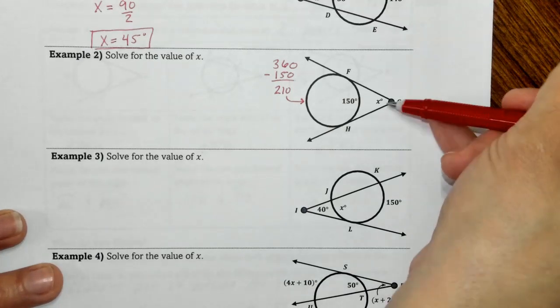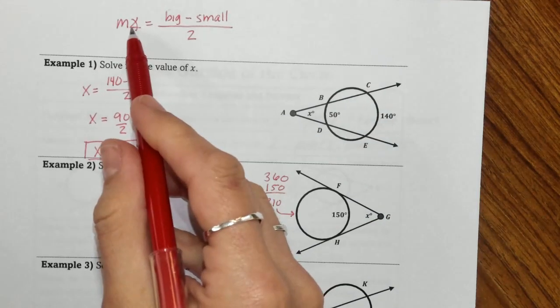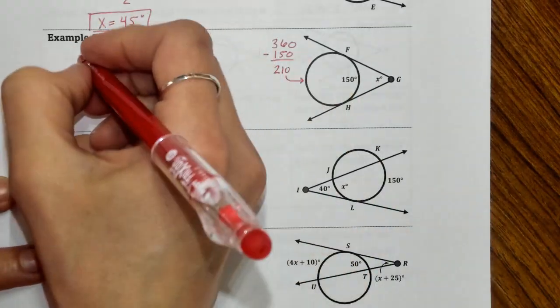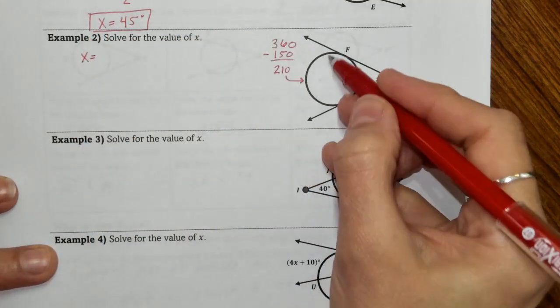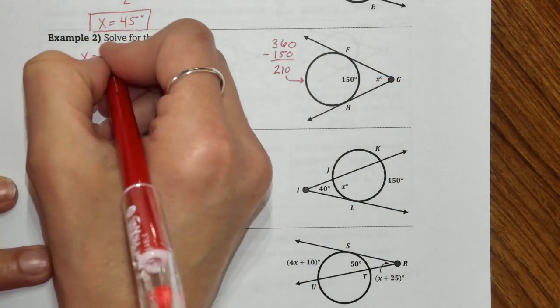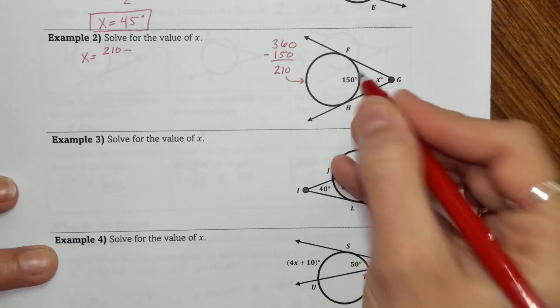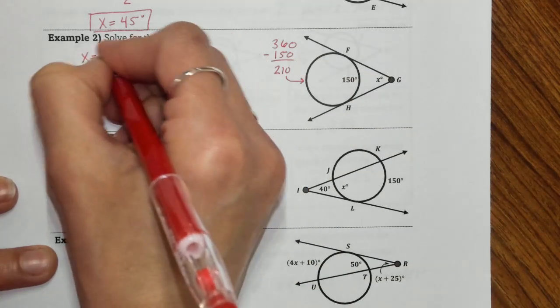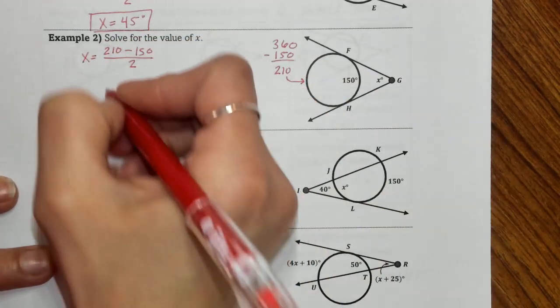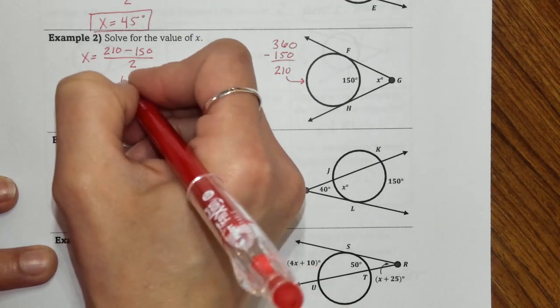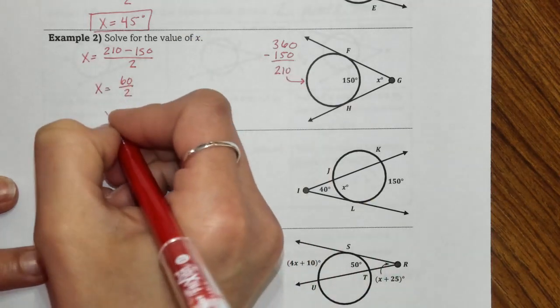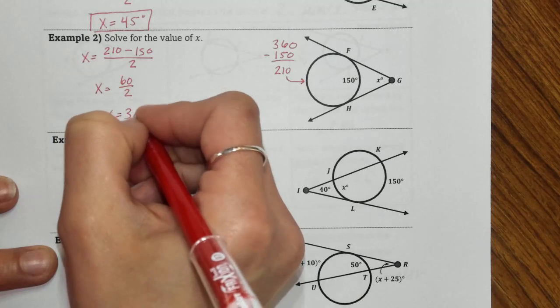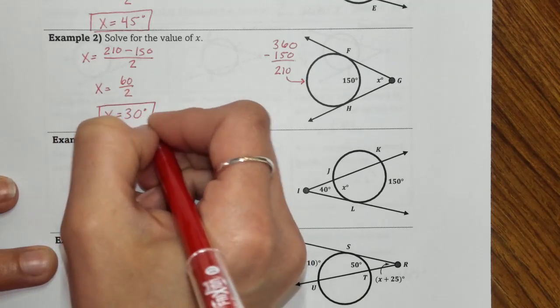So now we can solve for the angle. x is equal to the big arc, 210, minus the small arc, 150, all divided by 2. And if we do the subtraction first, we end up with 60 over 2. x is going to be equal to 30 degrees.